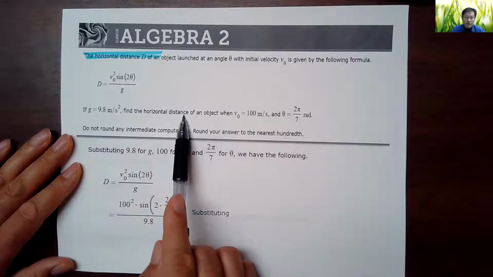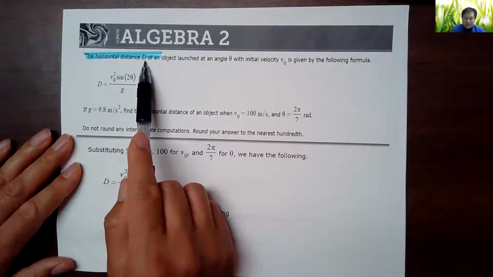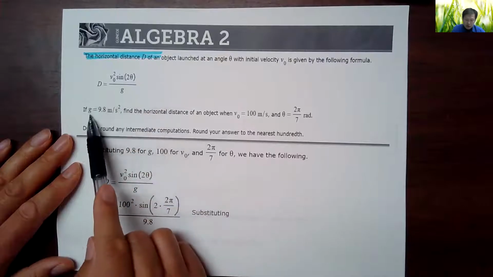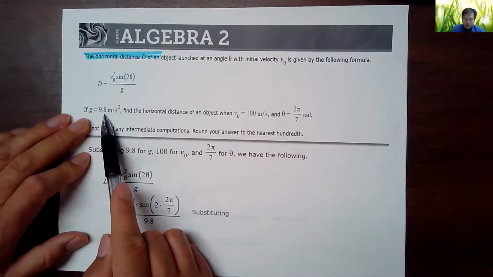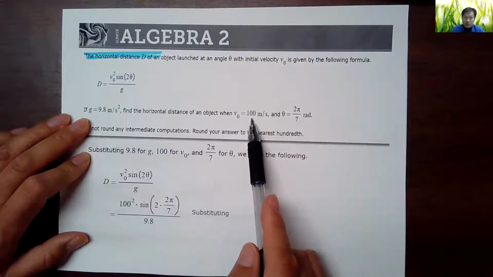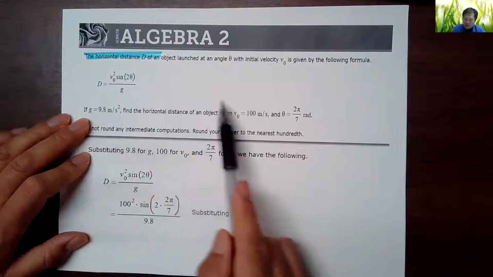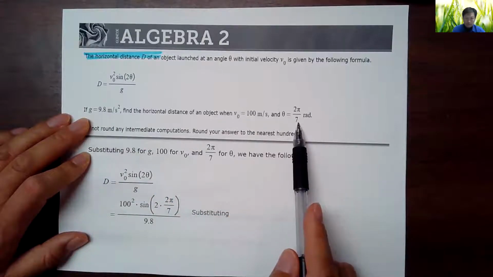Find the horizontal distance. We are looking for d, capital D. G is 9.8. G is provided. V sub 0 is 100. We gave you the value of V sub 0. Theta is 2 pi over 7.